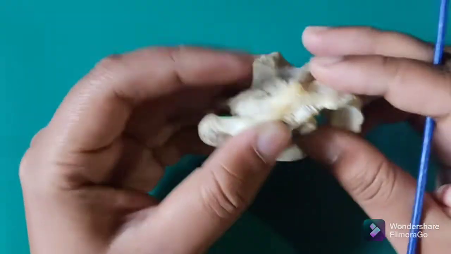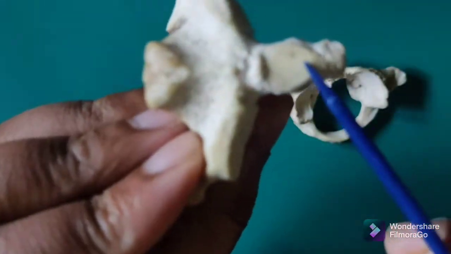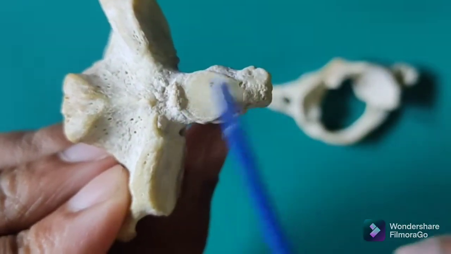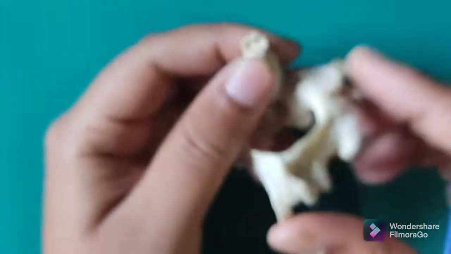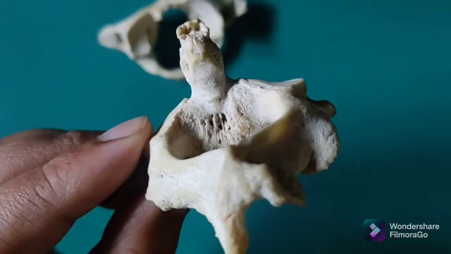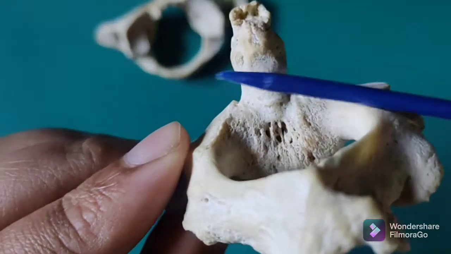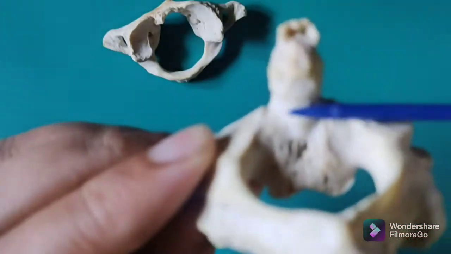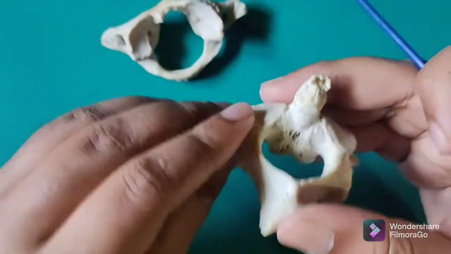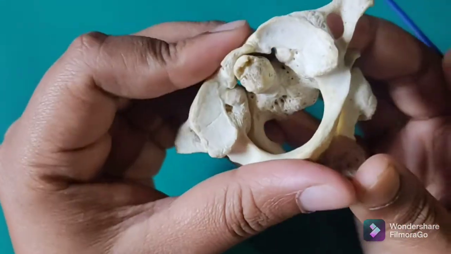I hope you can see this oval facet. If I zoom in, you see this flat oval facet. Now there is a groove on the odontoid process. If you see it clearly, this groove will settle the transverse ligament of the axis.